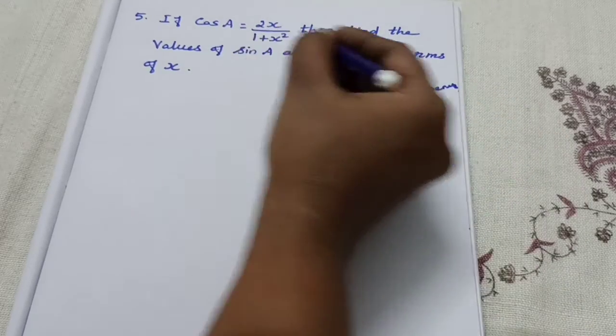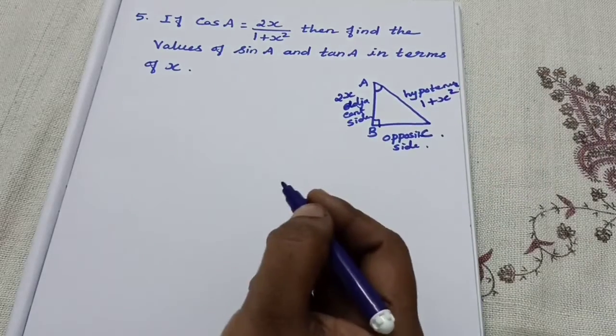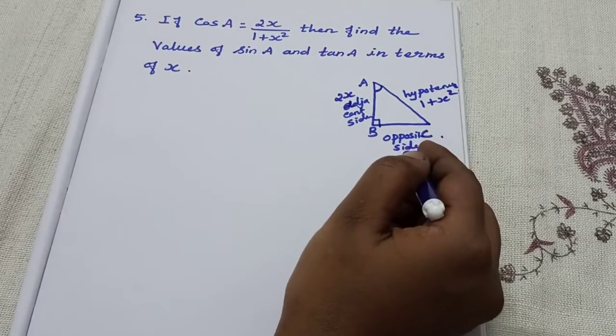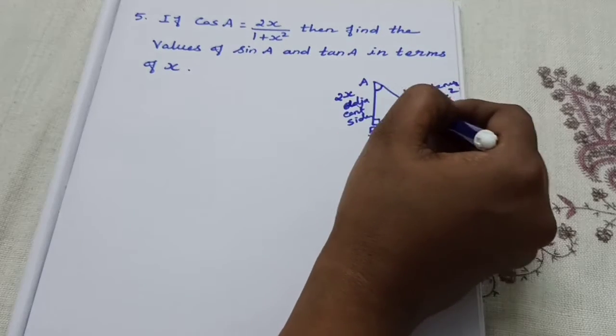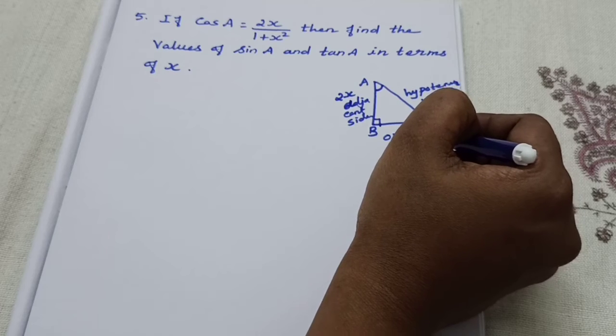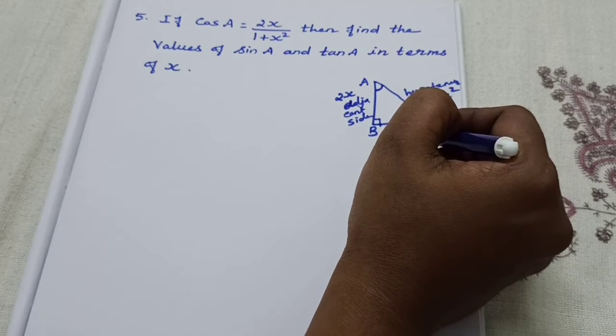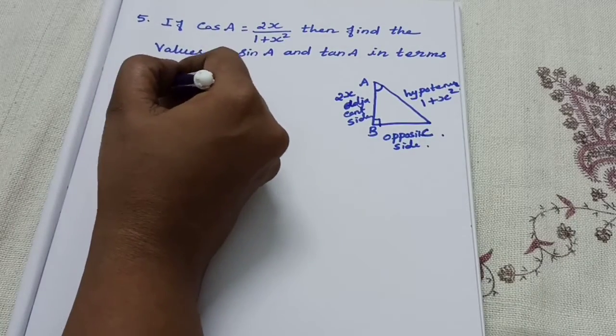AC, isn't it? AC value, what is given? 1 plus x square. Here the opposite side we don't know. From this right angle triangle, BC value we first have to find. Then only the remaining we can find. Have you understood? Then solution.